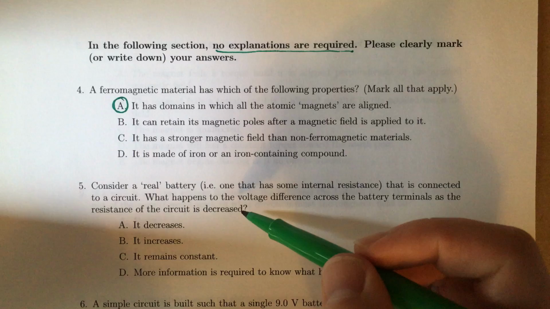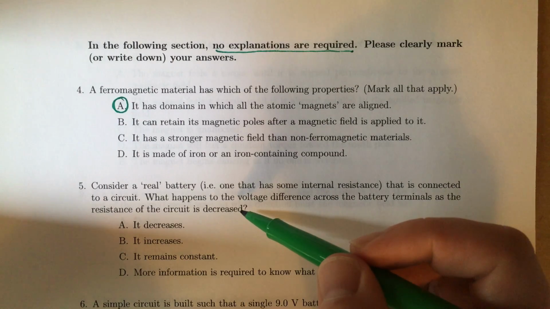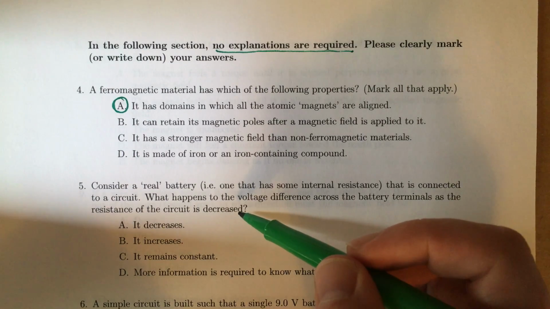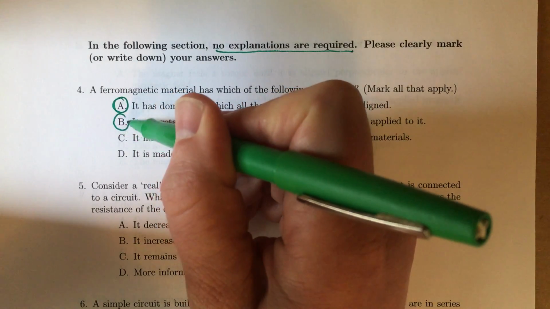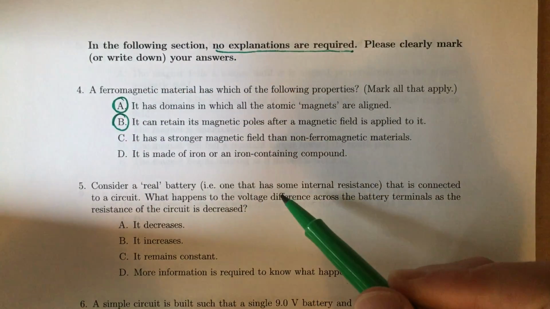B, it can retain its magnetic poles after a magnetic field is applied to it. Yeah, all other kinds of materials, and there are other kinds of magnetic materials like paramagnetic and diamagnetic, and we mentioned a few of them, none of those retain their magnetic poles after you remove a magnetic field from it. So you can magnetize, quote unquote, a ferromagnetic material, and so we also circle B.